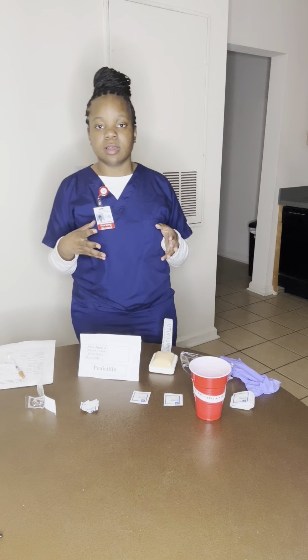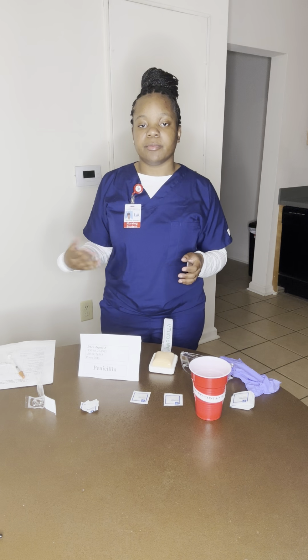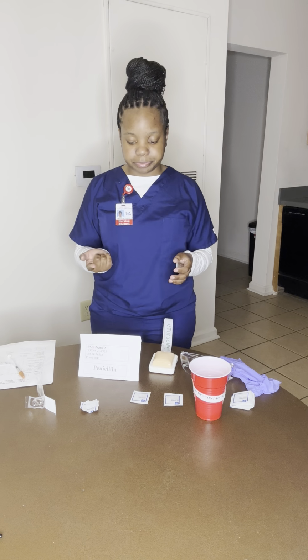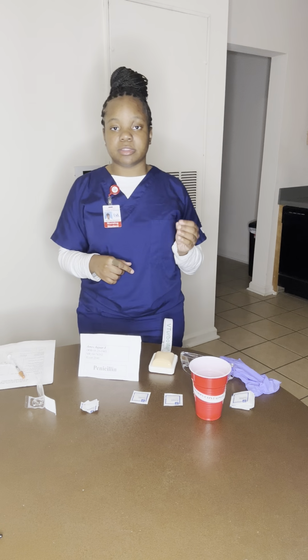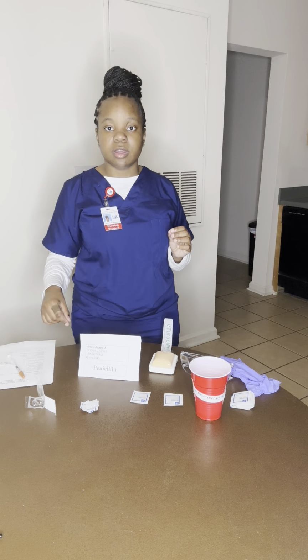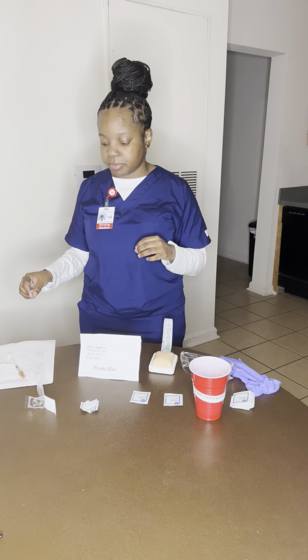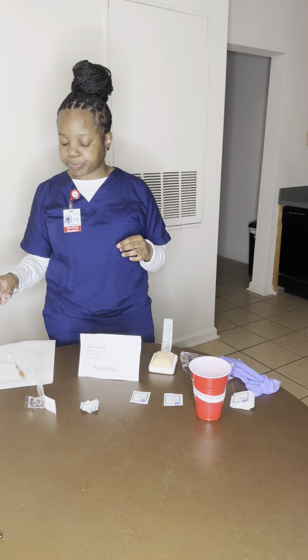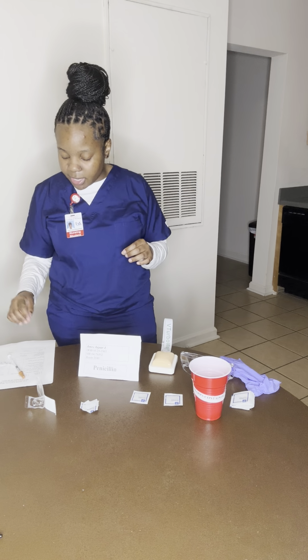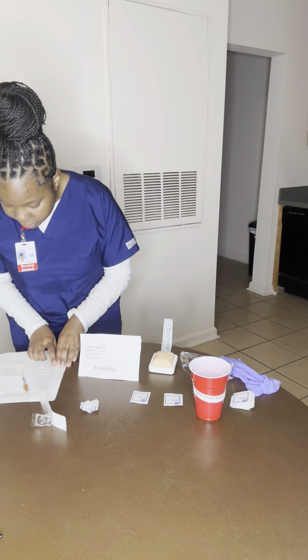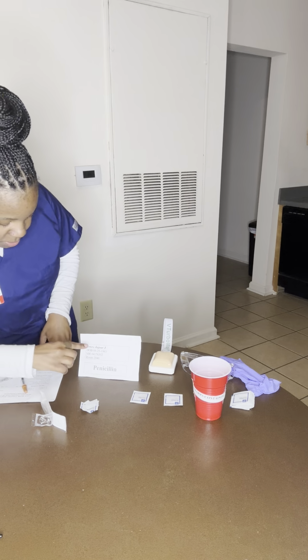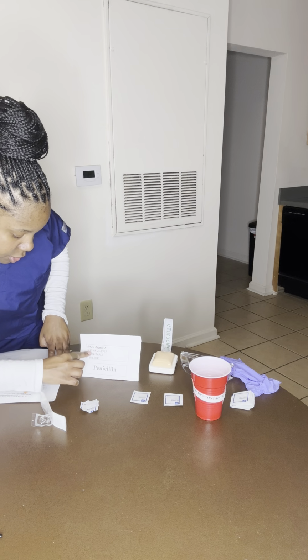I would lower their side rail and raise the bed to a working position, and then I would check for my third checkoff for the 7 rights of medication administration. So the first right is the right patient. So we have Mr. Jaguar Jones, and this is patient Jaguar Jones.